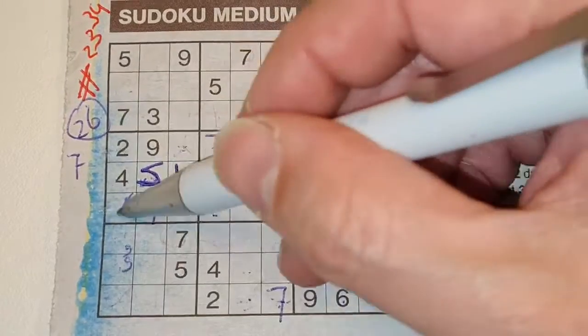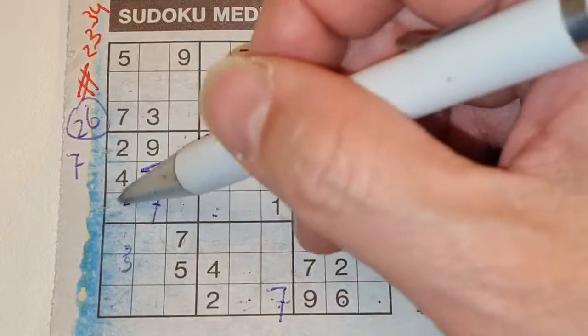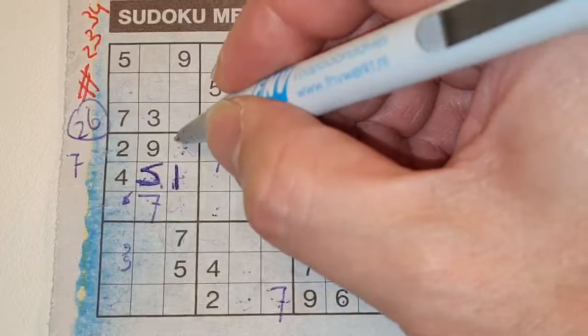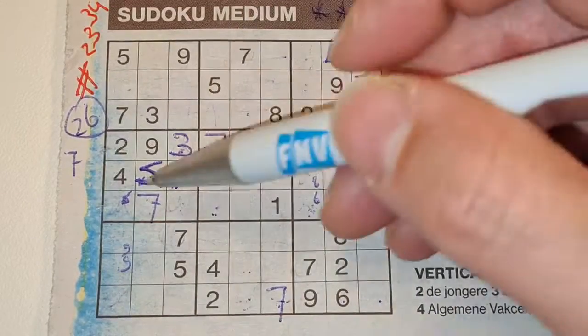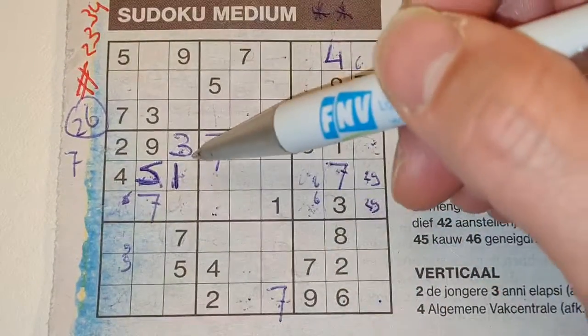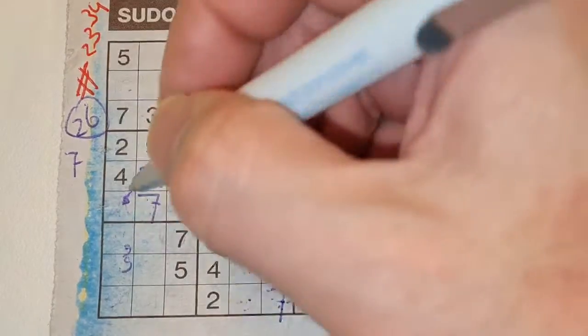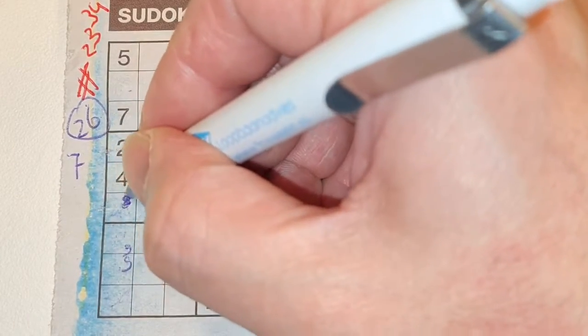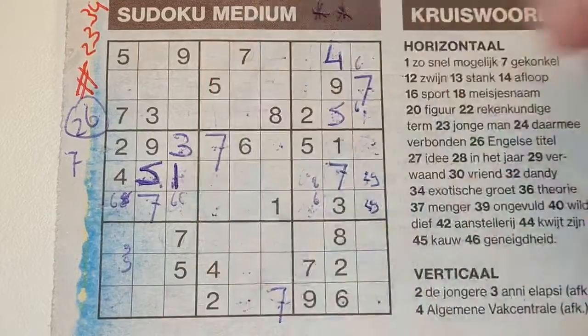1, 2, the 3 is missing. We see here 3, no 3 in those 2 boxes. 1 box left for the 3, should be there. 2 boxes left in this big square for the numbers 6 and 8. Let me mark those 2 boxes.